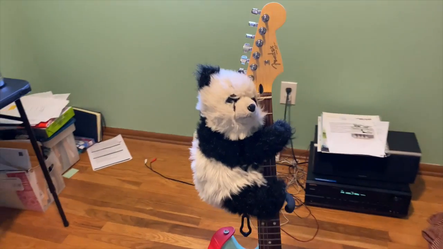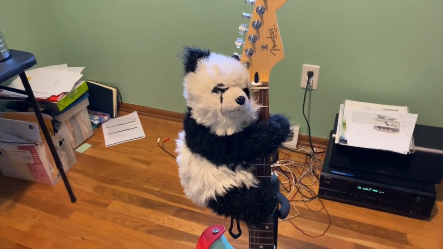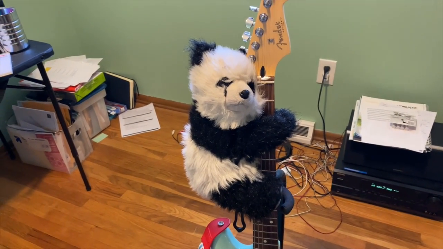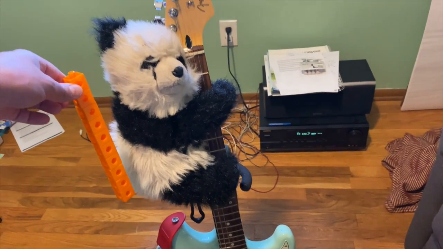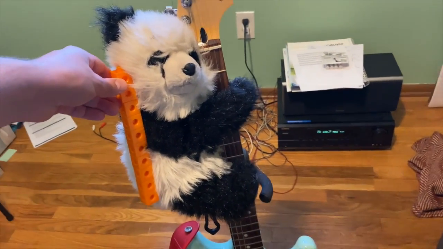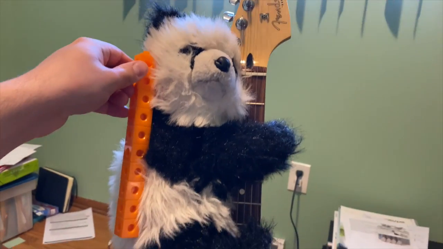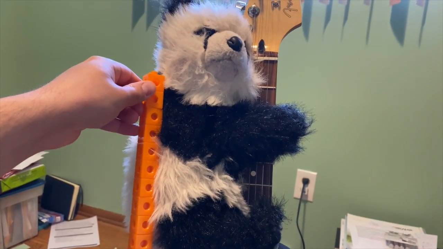So here Leo's playing some guitar, and I want to see if he's taller than somebody. So I'm going to bring in some blocks, and I'm going to put the blocks next to him, and I can see that he's bigger than that stack of blocks while he's playing the guitar. He's taller than that stack of blocks. He's a lot taller than that stack of blocks, actually.